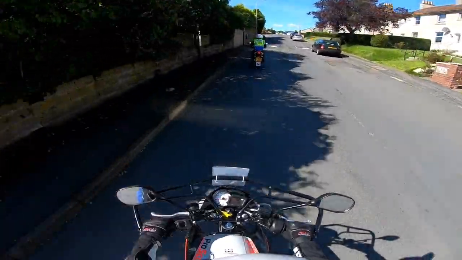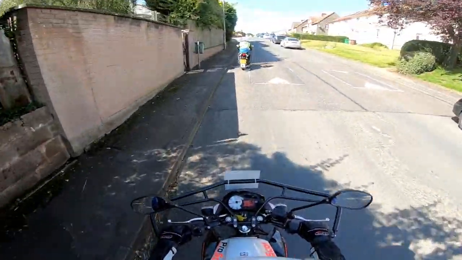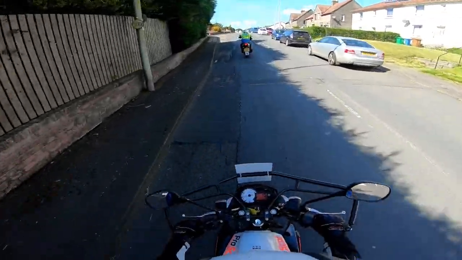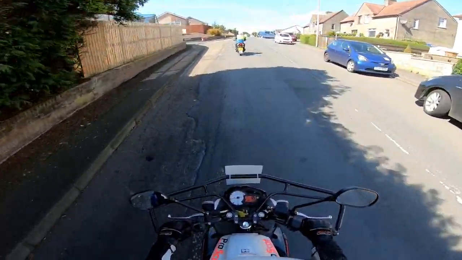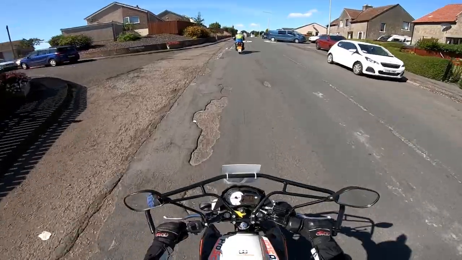I'm deciding to go to the left hand side of the bump because it takes me more away from the parked vehicles. And I'm checking obviously the near side junction for any car coming out here, and looking up over the crest of the hill for the next hazard that could be coming my way.